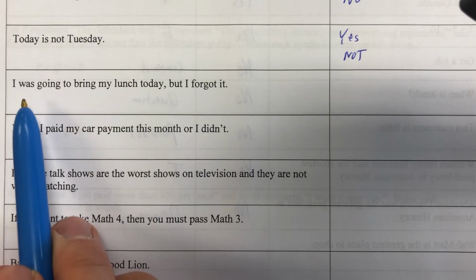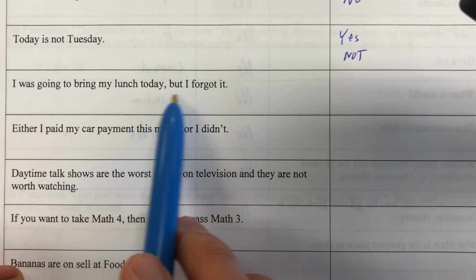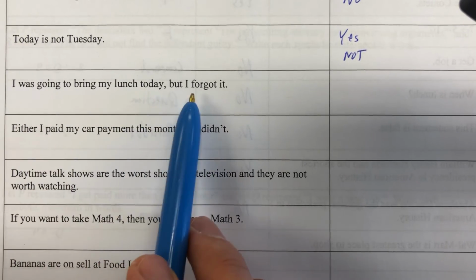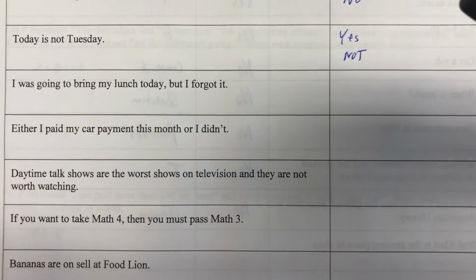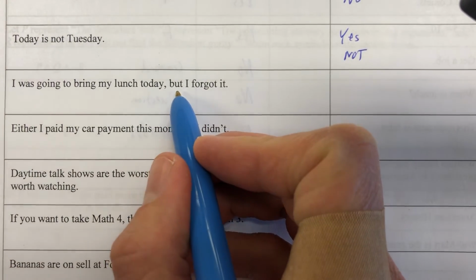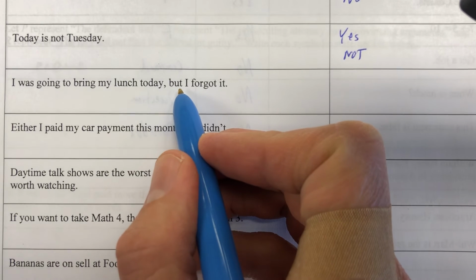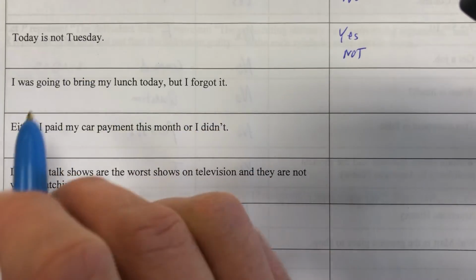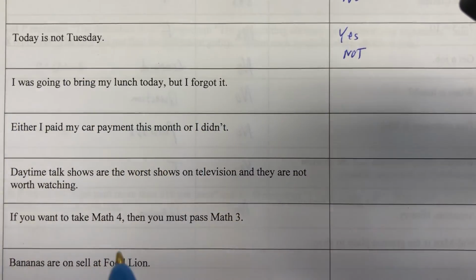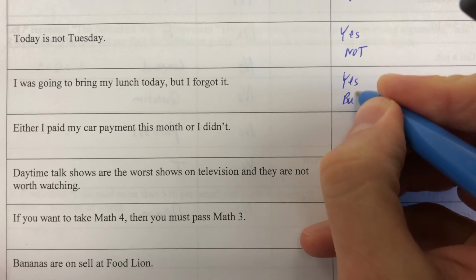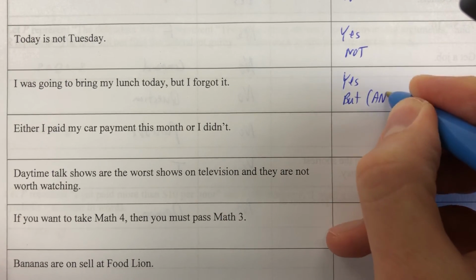Let's do one more. I was going to bring my lunch today, but I forgot it. I was going to bring my lunch today, that's a statement. I forgot it, that's a statement. They're combined with the word but, which is another way of saying and. Within the context of logic, but is another word for and. I could say and here, and it would technically have the same meaning. So yes, and the word but gives it away.